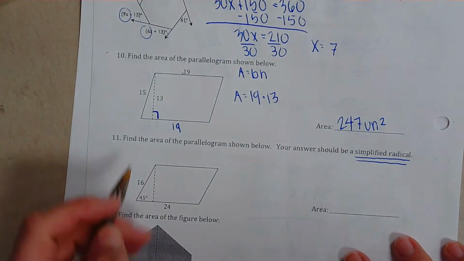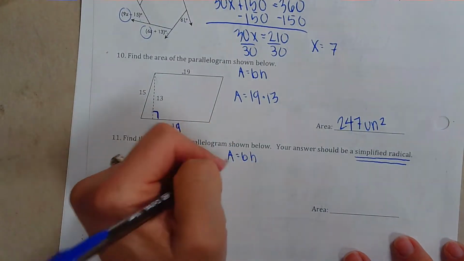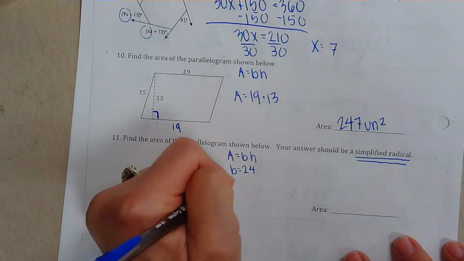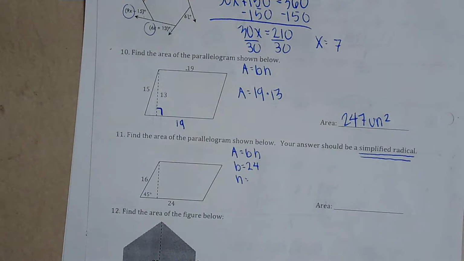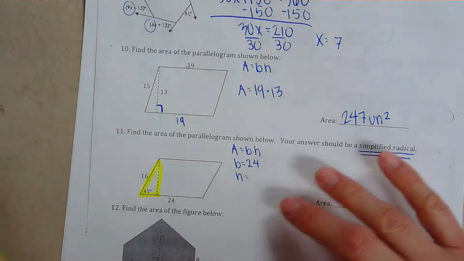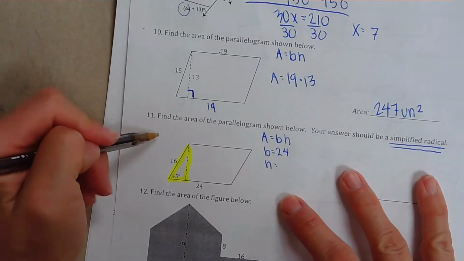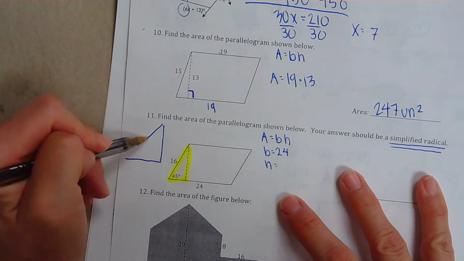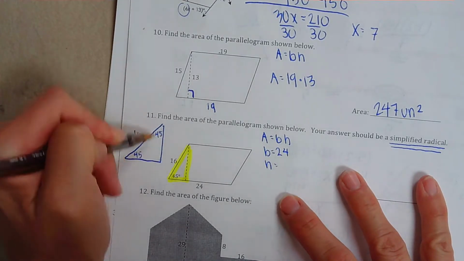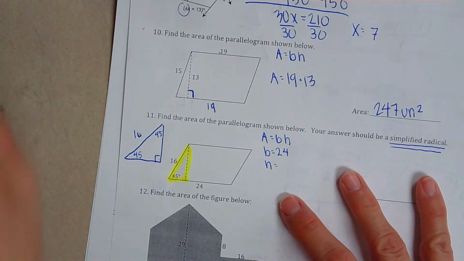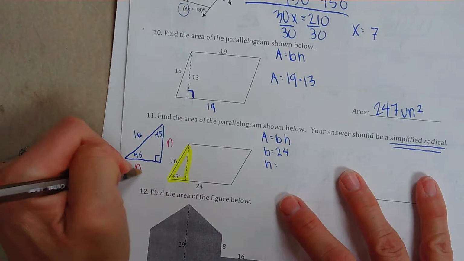Okay, so I know that my area is equal to base times height. I know my base is equal to 24. I need to figure out what my height is. What I see right here, hopefully you guys see too, is a right triangle. So I'm going to draw that over here, this right triangle. And this is 16, this is 45, this is 45, and obviously this is 90. And we're back to 45-45-90s.